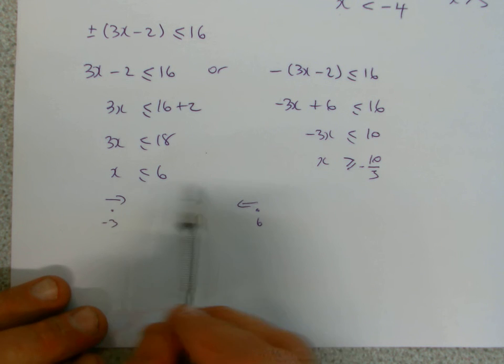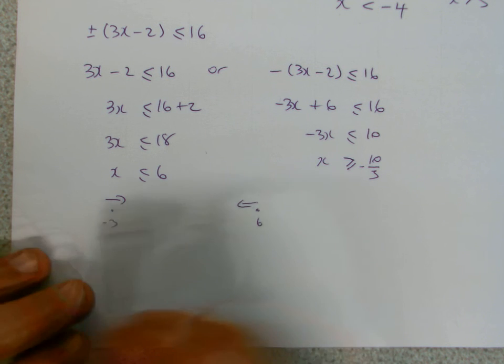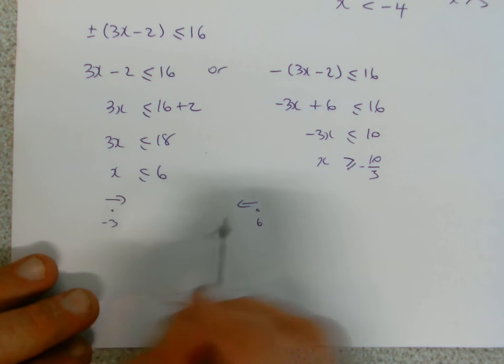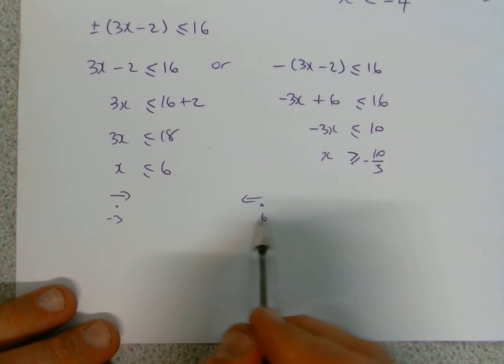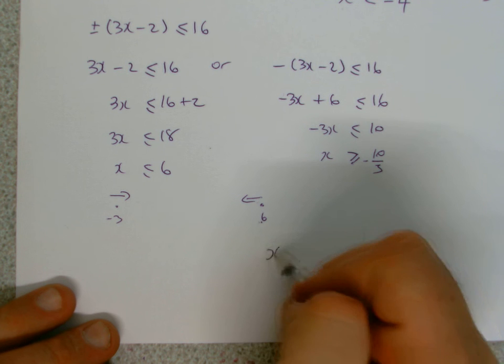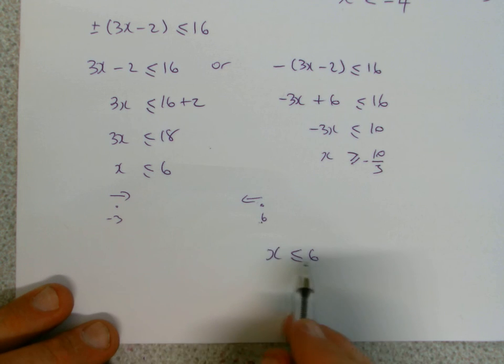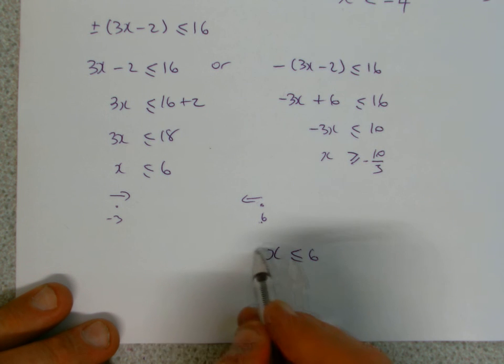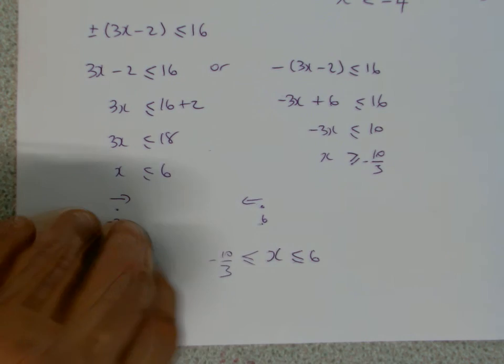Okay, x is less than or equal to 6, or x is greater than minus 10 thirds. So you can put the whole answer together. Now the way I would do this is I would start with the biggest one. So x is less than or equal to 6, as I've written there. Start with the biggest one, and then all you've got to do is copy that here, and then put your minus 10 thirds here. So you put the answer together.